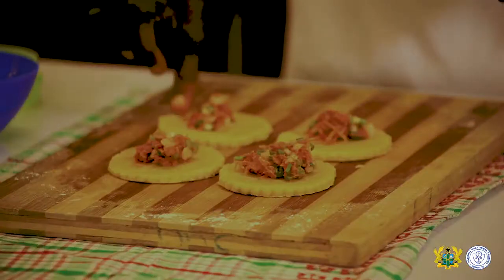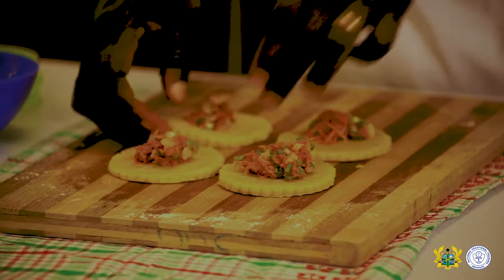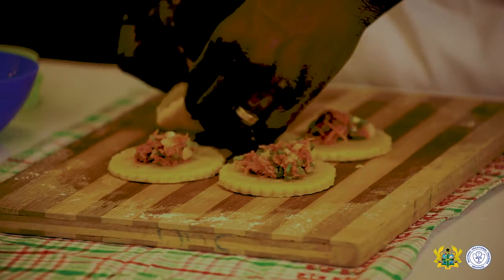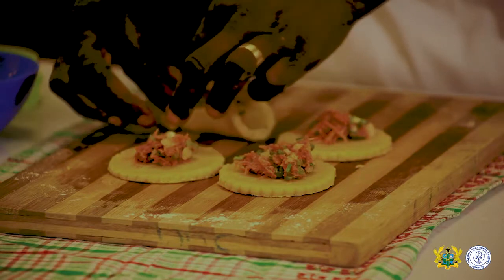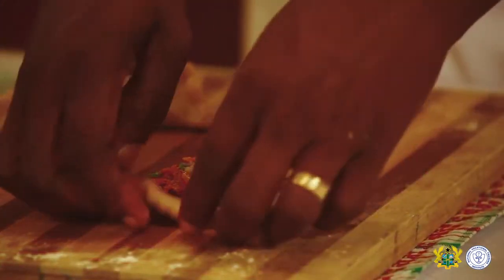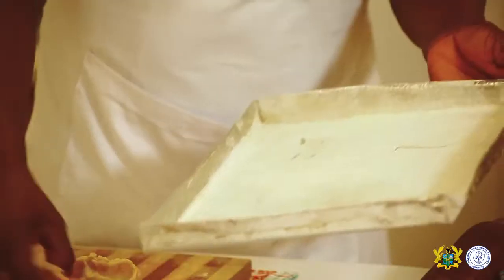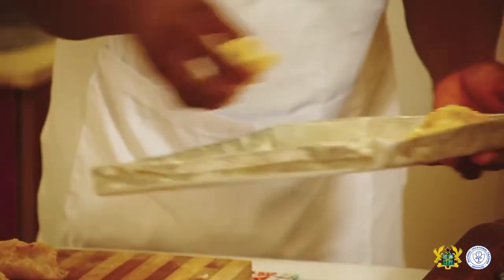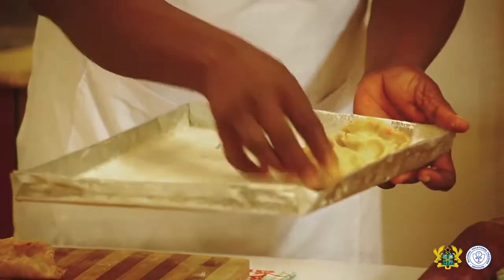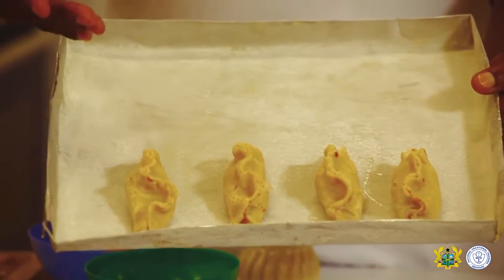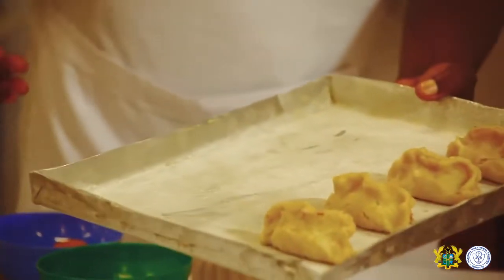To have the Cornish seal nicely, we have to apply water to the edges. Then you place it on a greased and dusted baking sheet. So this is our Cornish pastry.